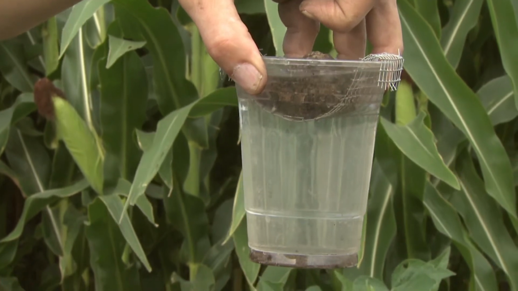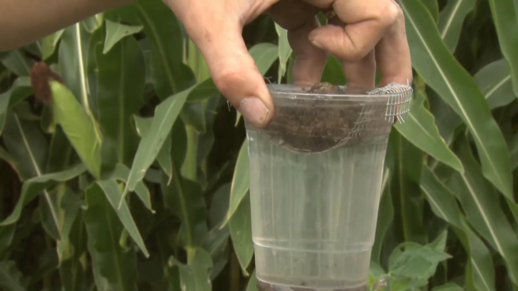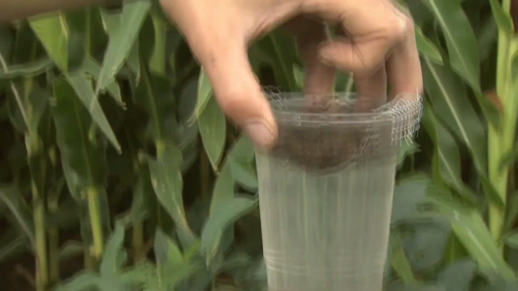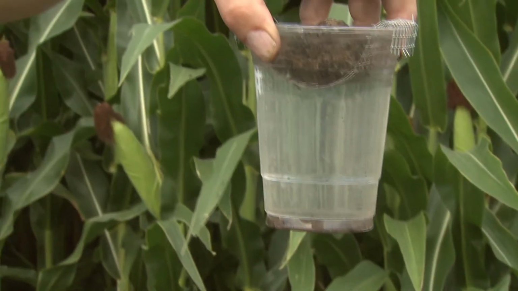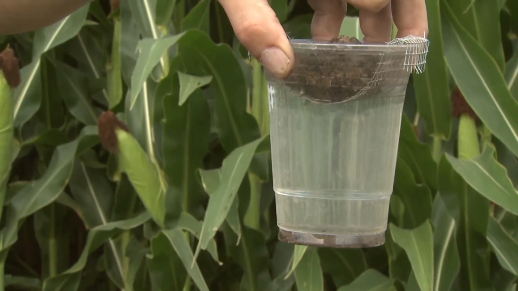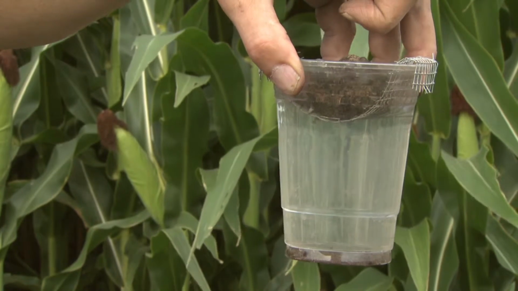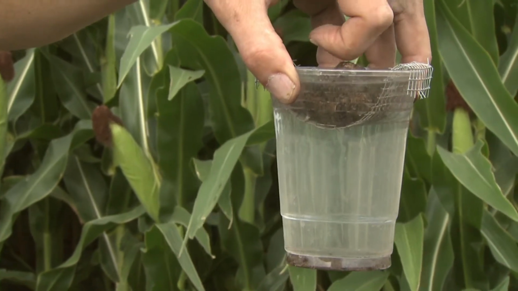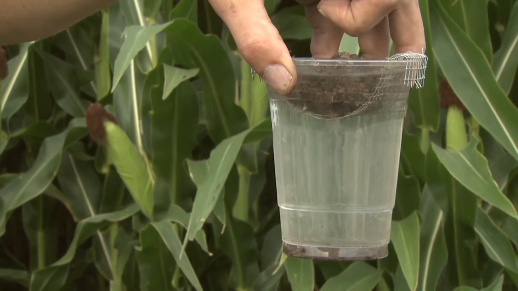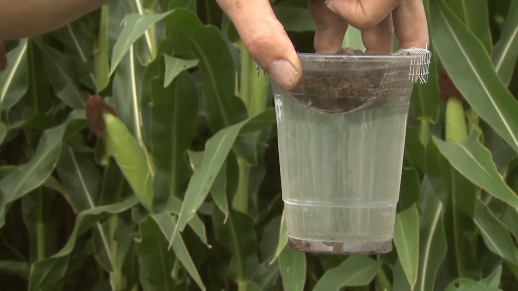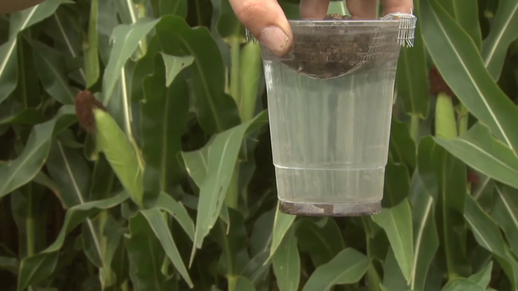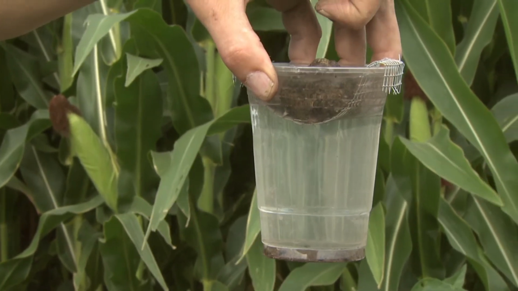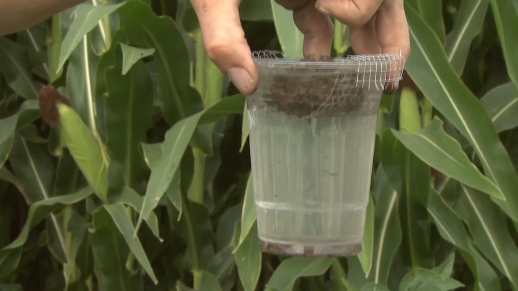The importance of that is again for our soil structure to stay intact, so that we can have a good, active soil microbiology system, good available water capacity, and good available nutrients that are held and exchanged well with your crop.